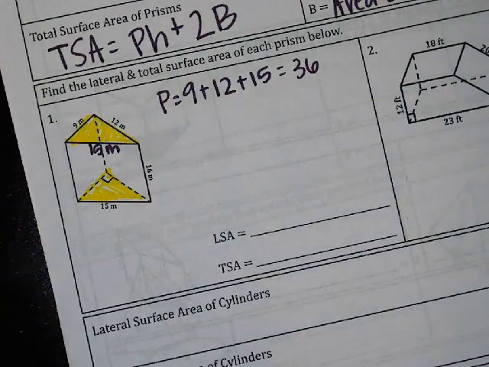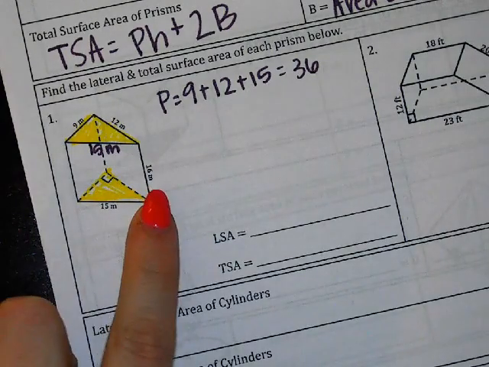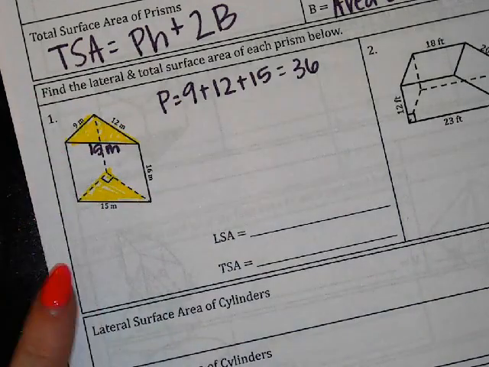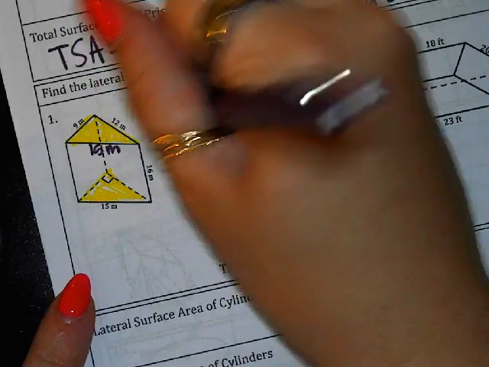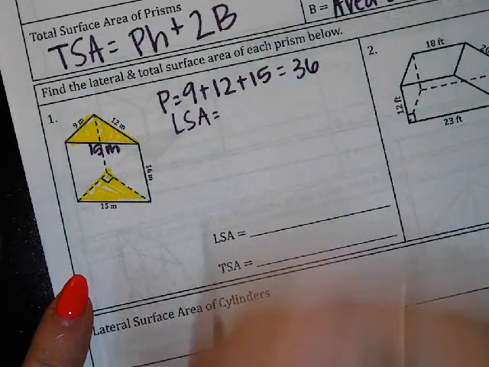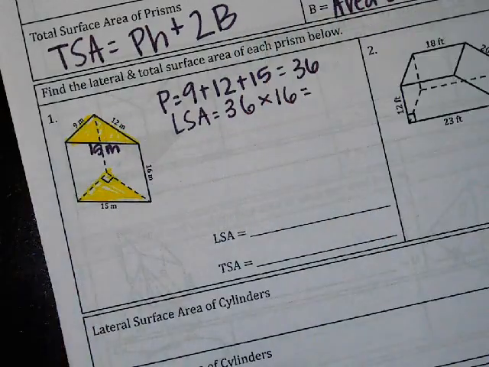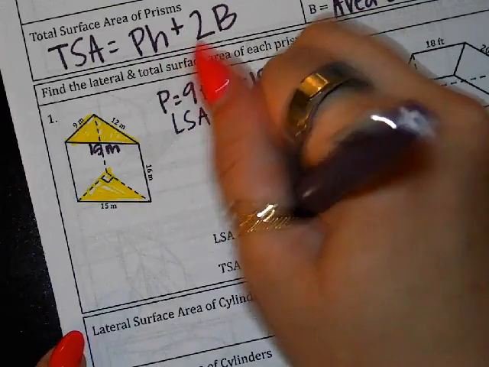Now I need to find height. Now height doesn't go of the triangle. Height talks about the entire 3D figure itself. So here, my height is the 16. It's the one piece that connects your 2 bases together. So to find LSA, you take perimeter, or 36, times 16. 36 times 16 gives you 576.